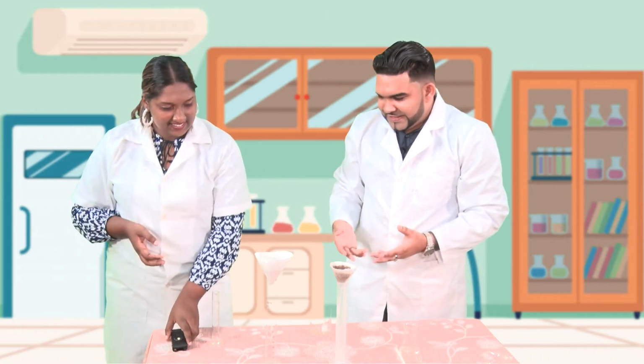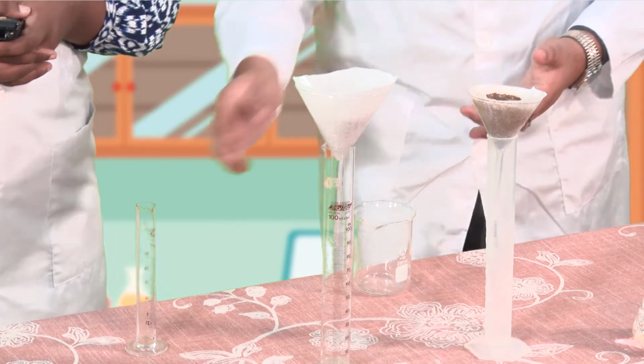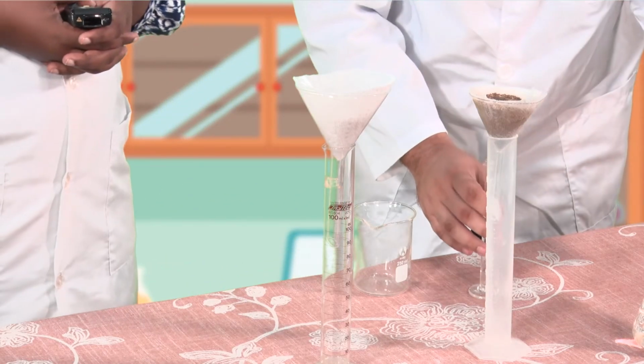Boys and girls, can you assume what might happen? Do you think the water will pass through the sand more than the clay, or the clay more than the sand? What do you think will happen? Now to speed this up a bit, we're going to add 25 ml more in each, all right? Let's add 25 ml more.